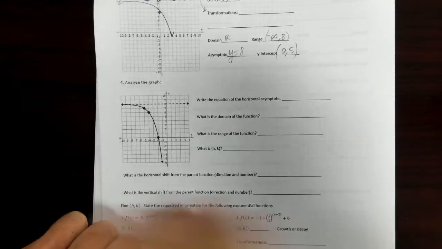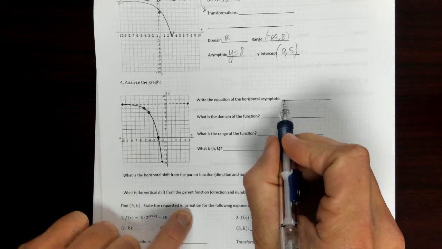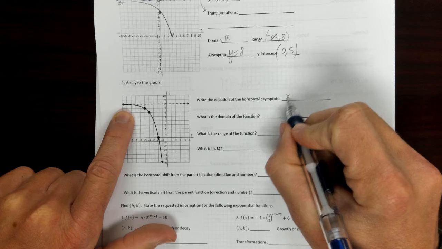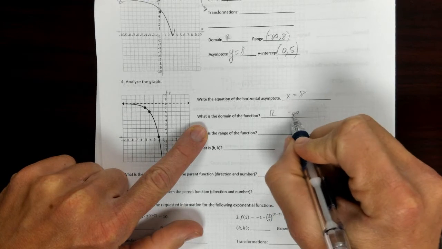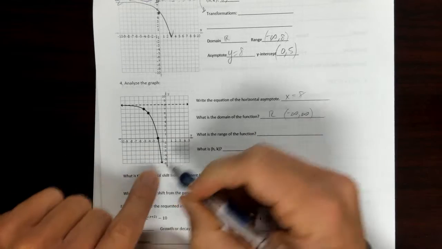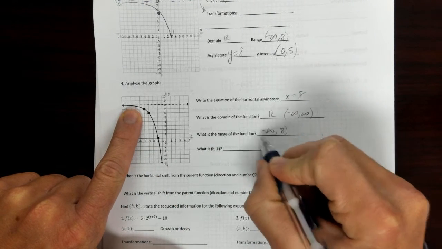Number 4, we're going to look at the graph. And we're going to tell some key features from the graph. So write the equation of the horizontal asymptote. Bam, there it is at y equals 8. What's the domain? All real numbers, or -infinity to infinity. The range is going to go from -infinity to my horizontal asymptote at 8.